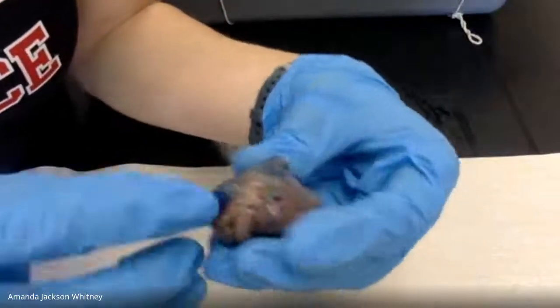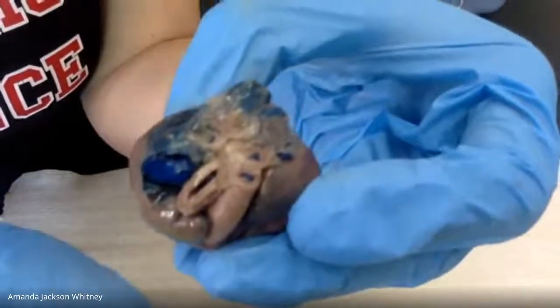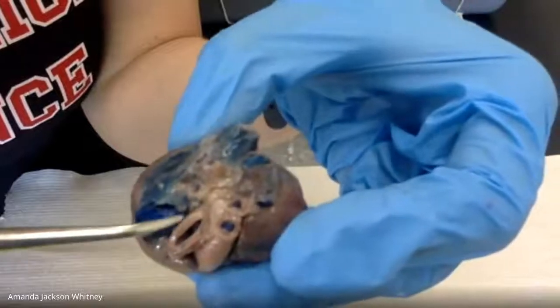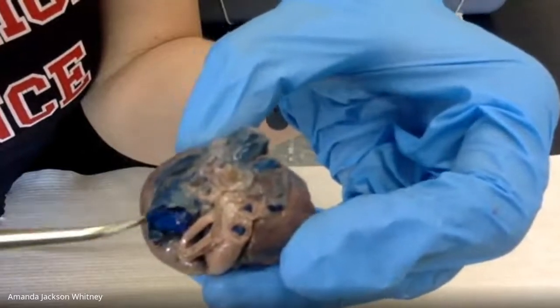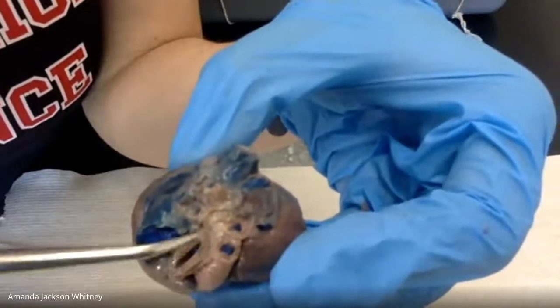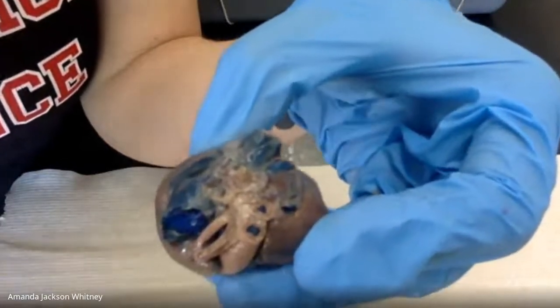Oh boy. I'm trying to take the blue stuff out and it's not working very well. Kind of thinking about the differences between arteries and veins. What would you say, like this here versus this? Any guesses as to which would be a main artery and which would be a main vein?